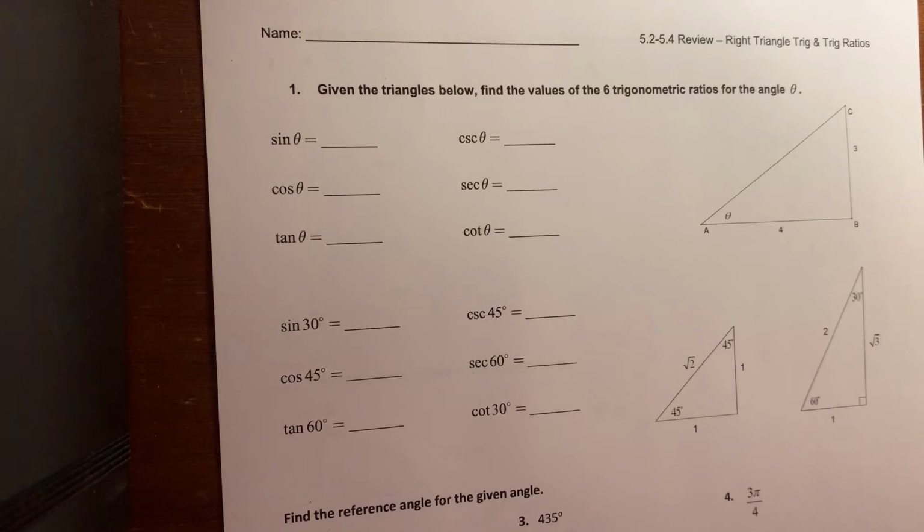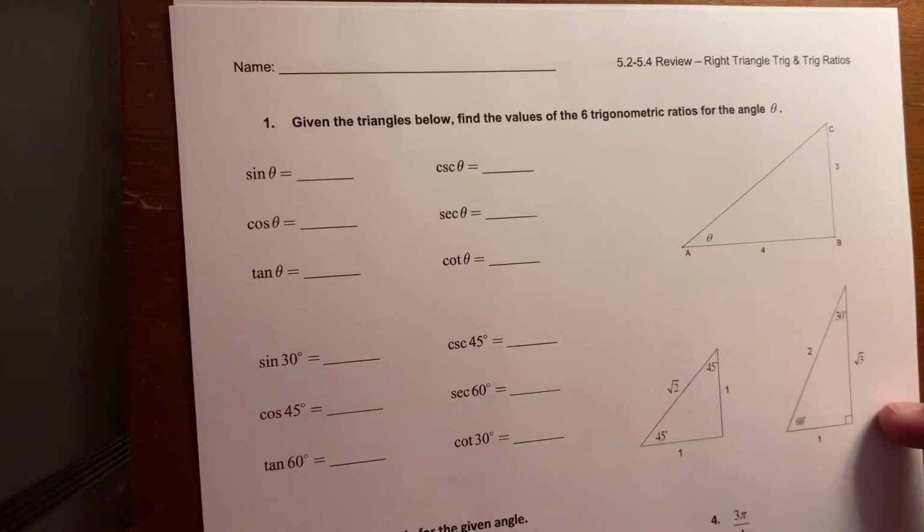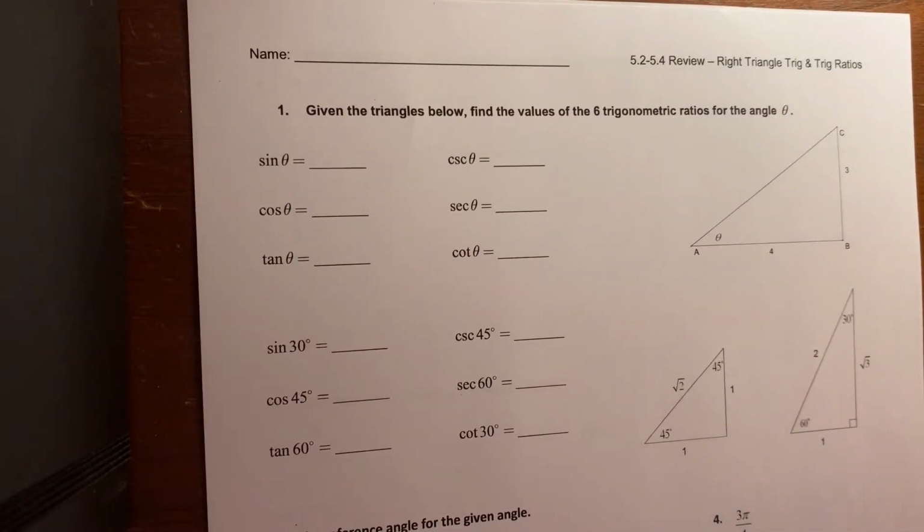Alrighty guys, film in 5.2 to 5.4, right triangle trig review for your test. Alright, getting into it here.